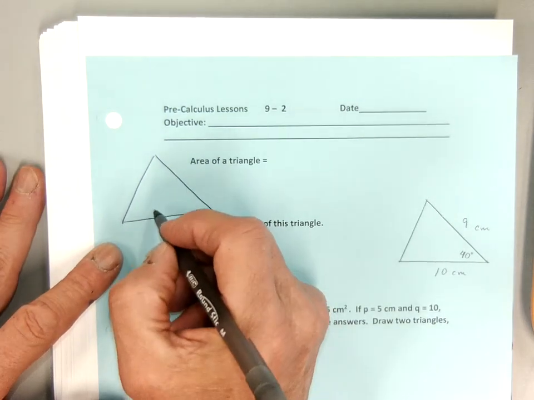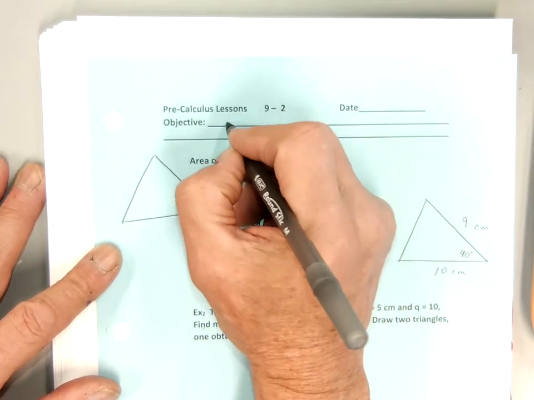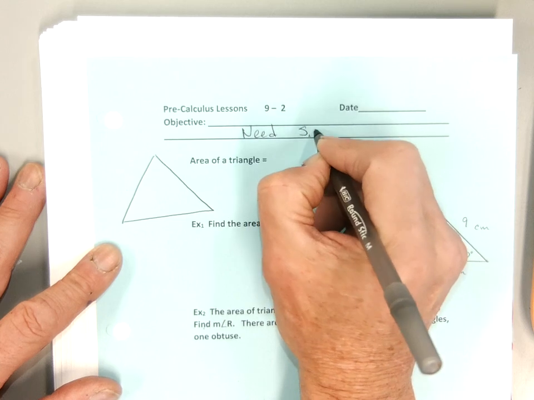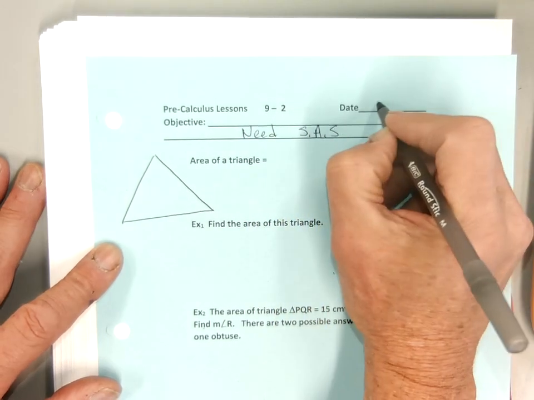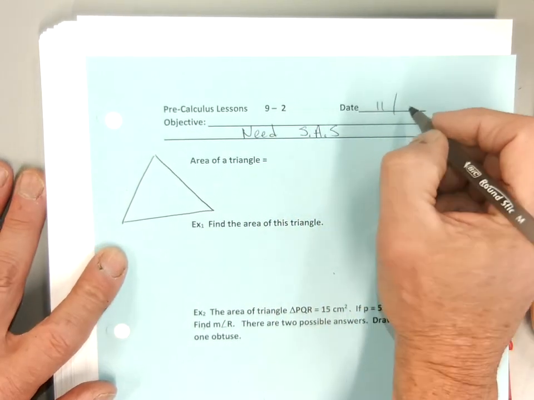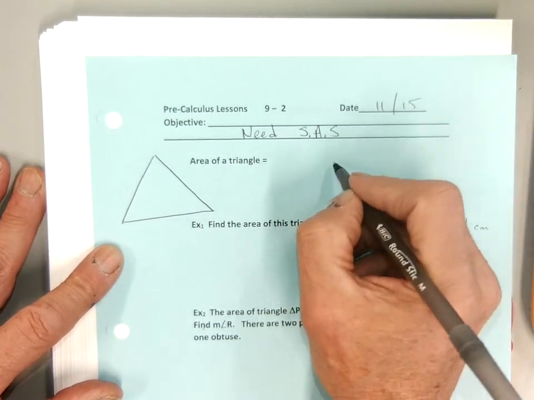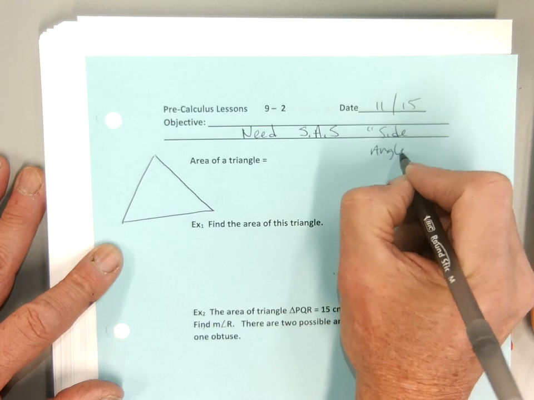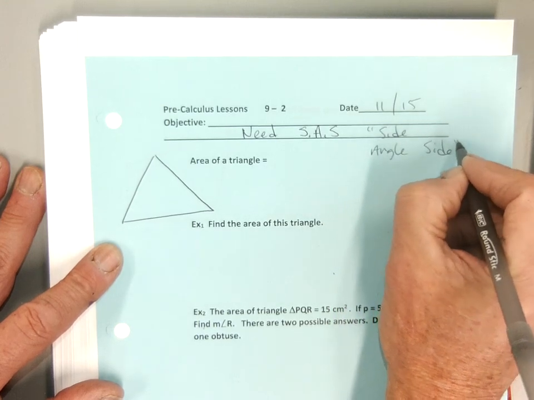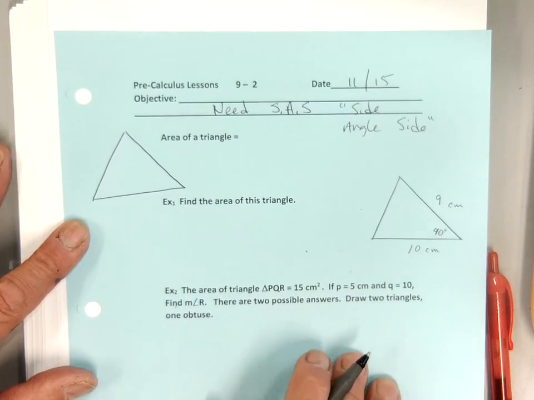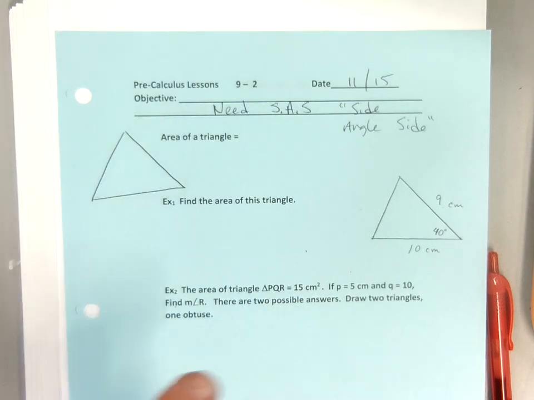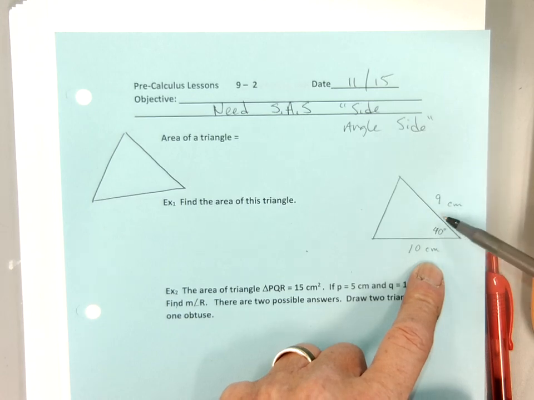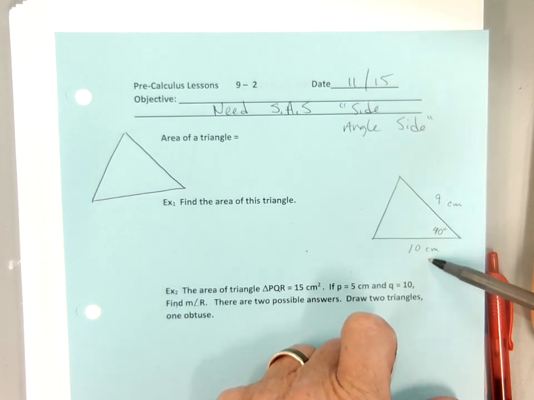So you're going to need an angle. Area of a triangle, you're going to need side, angle, side. Yeah, SAS, which means side, angle, side. You have to have that in order to find the area of a triangle. In this example one, I have that. I've got my angle and the two adjacent sides. That's side, angle, side. Okay, you have to have that.